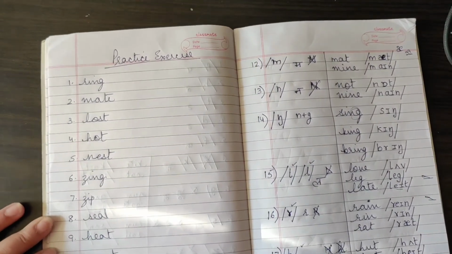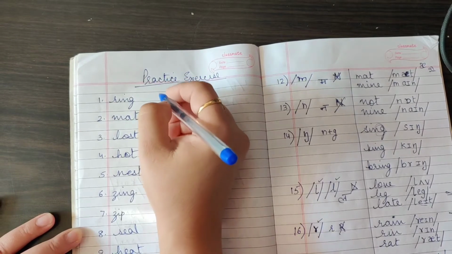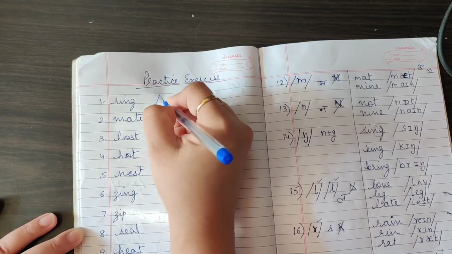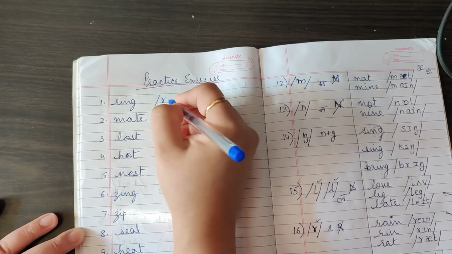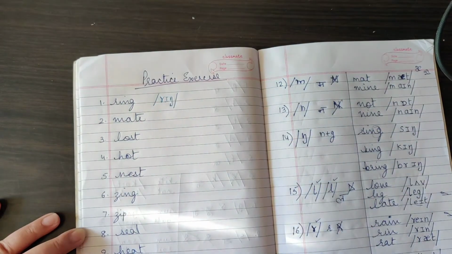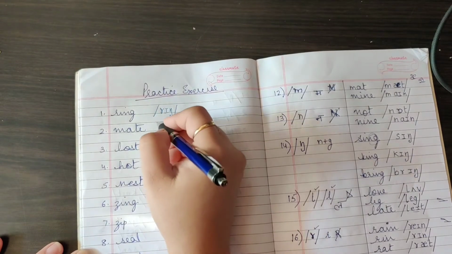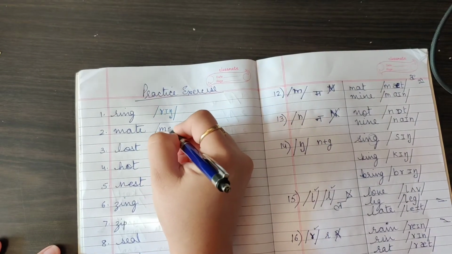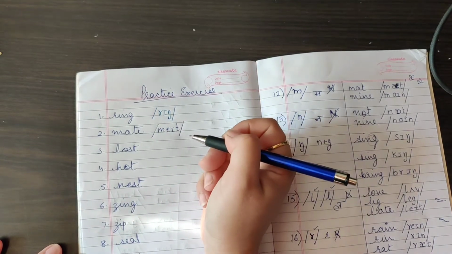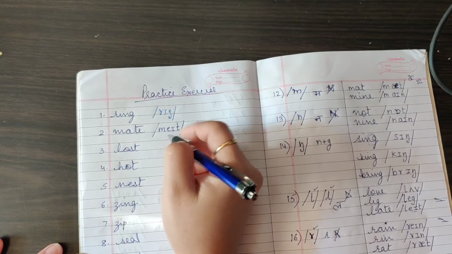So the first word that I will do with you is the word ring, because we had done the ng sound yesterday. So even we had done this r sound, r, e and ng, ring. The next word is the word mate. So m, a and t. This is the a ki matra, a, and for this we use this diphthong.